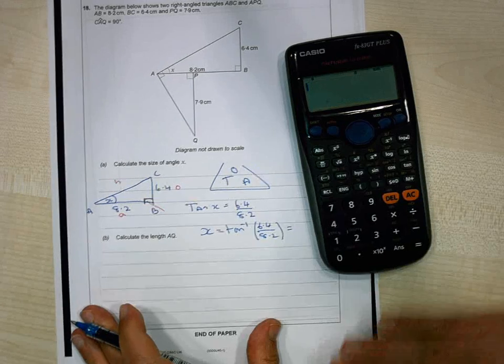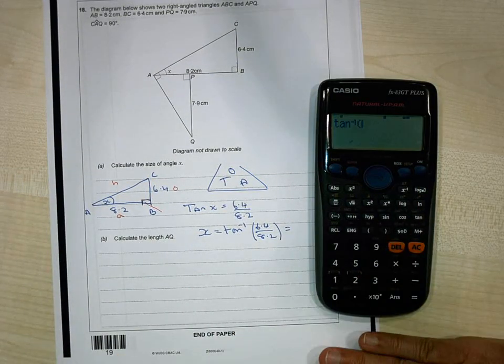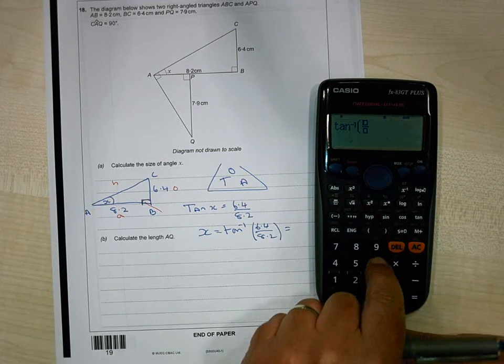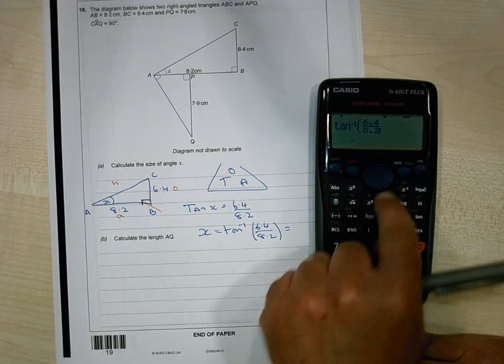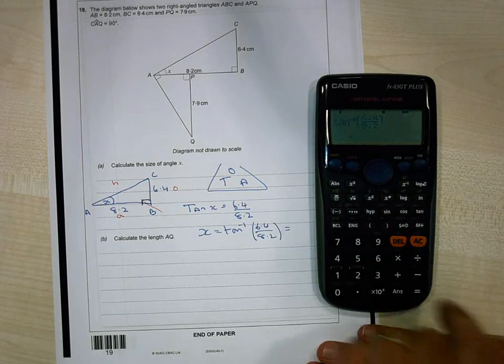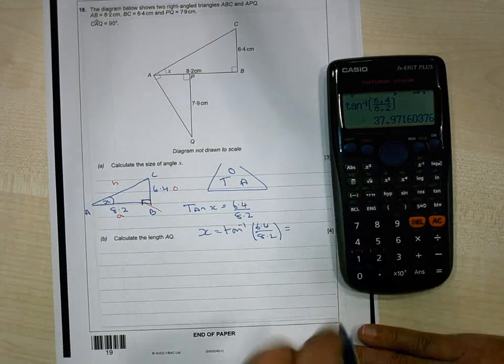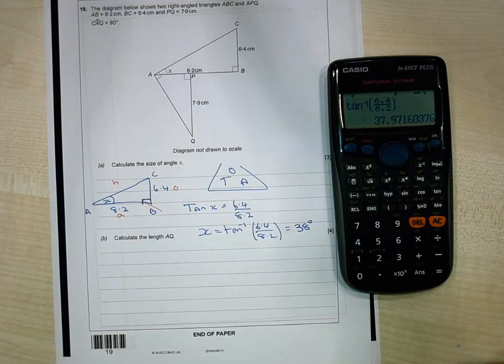We can type that into the calculator exactly as we see it. Shift tan gives you the tan minus 1. Fraction button. And remember to close the bracket. So 37.97 rounds to 38 degrees.